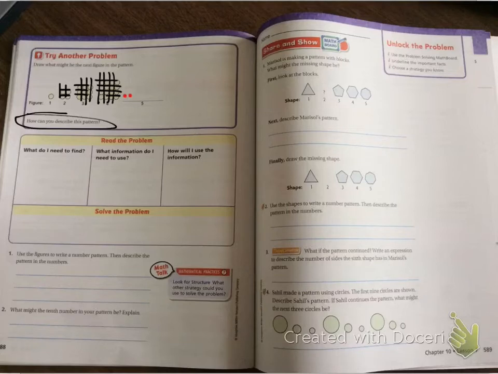So 1, 2, 3, 4, 5. Wow. 6, 7, 8. Boy, that's really bad. I'm sorry, 4th graders.